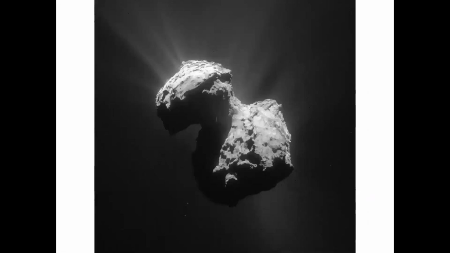There are other cases also of contact binaries. This is the comet that was visited by the Rosetta spacecraft. As you see, this is a contact planetesimal, again two bodies that got into contact. In this case, the mechanism might have been Kozai, or it might have been other types of three-body interactions, but it's possible that it was also due to Kozai.